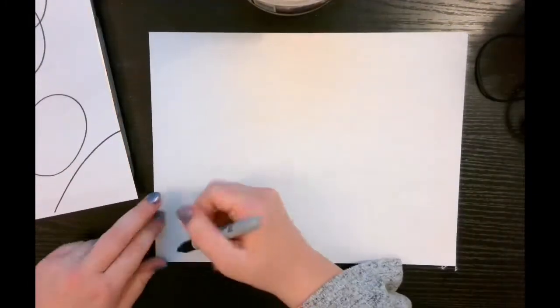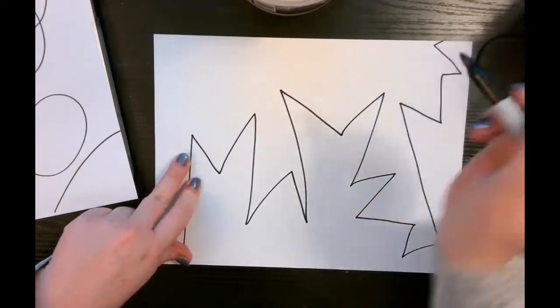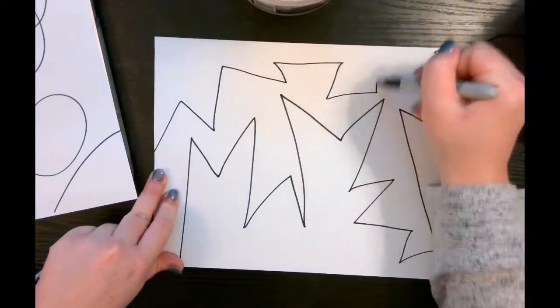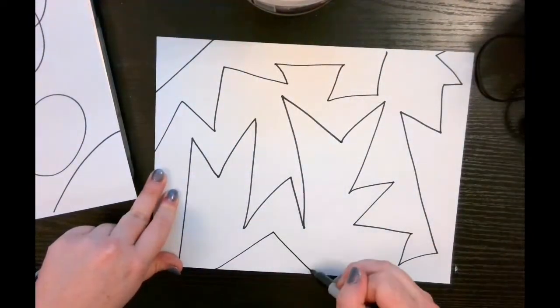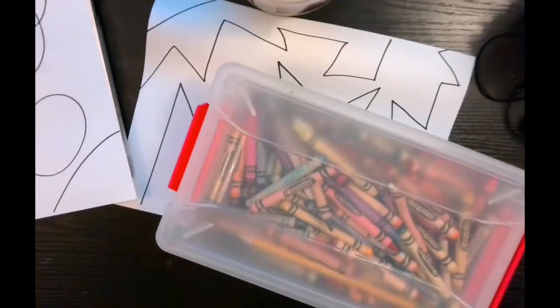So I did one paper that was curvy lines, and now I have another paper that's zigzag lines. I'm thinking about opposites with my 2 papers. You can do that, or you can do a different idea. It doesn't really matter, but I like how I'm going to weave 2 opposite things together. So I have jagged straight lines and curvy soft lines.